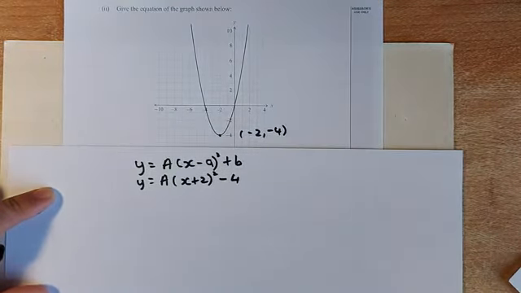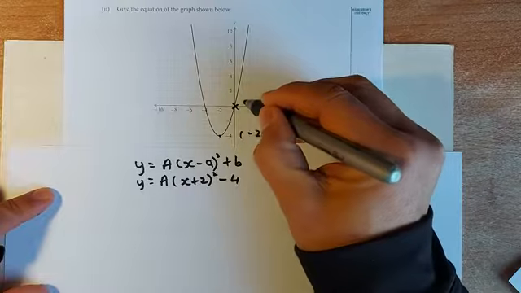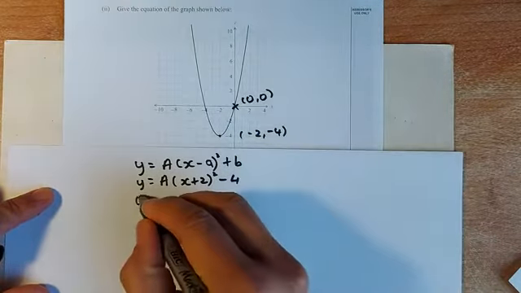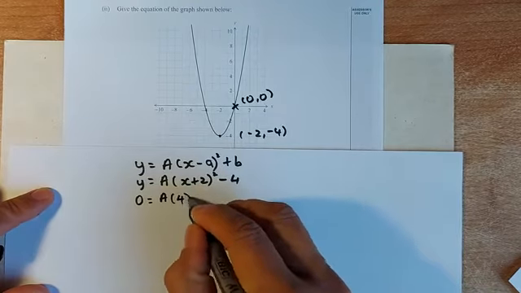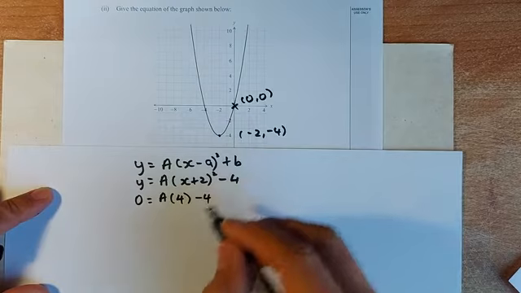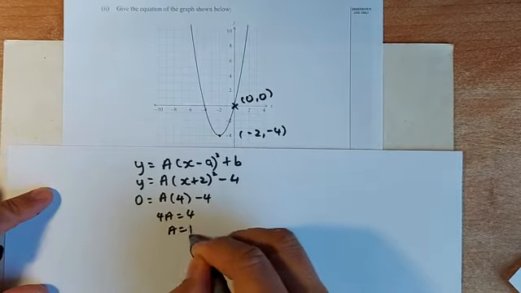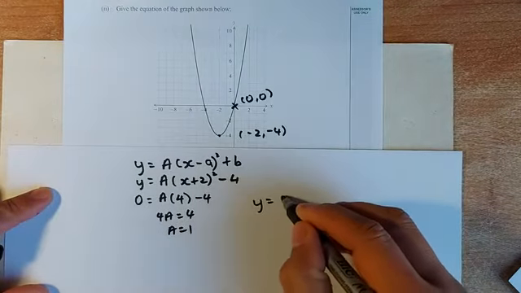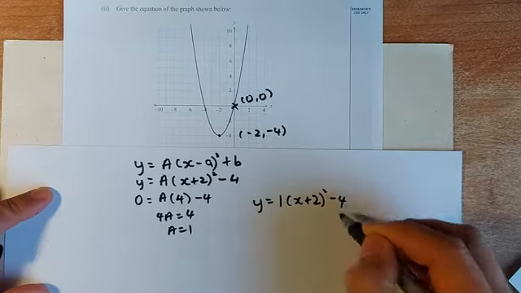What's the next step? The next step, you need to find the value of the scale factor A. To do that, we need to find a point. We shall use this point here. That point is (0, 0). So very simple. y is 0, x is 0, so 0 plus 2 squared is going to be 4, minus 4. Solving it, 4A equals 4. A has to be equal to 1. So your equation is going to be y equals 1(x plus 2) squared minus 4.